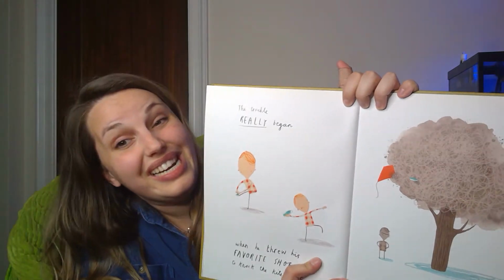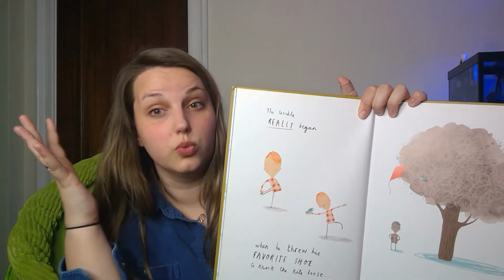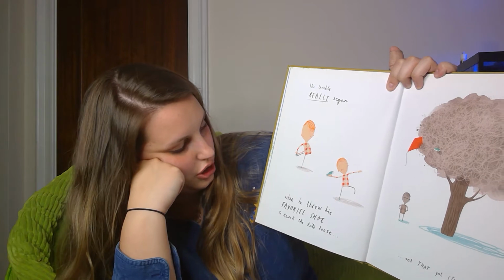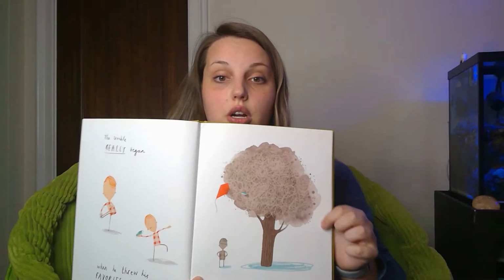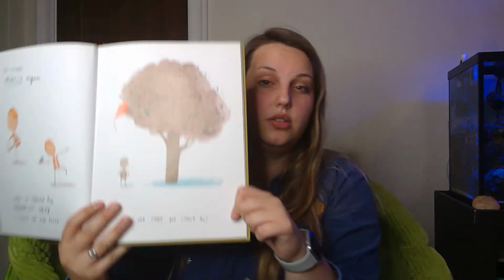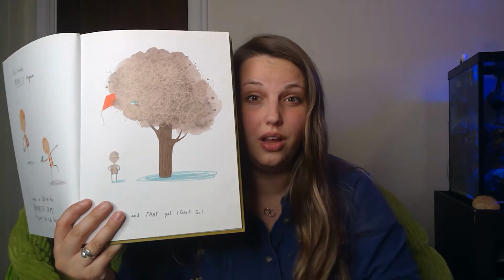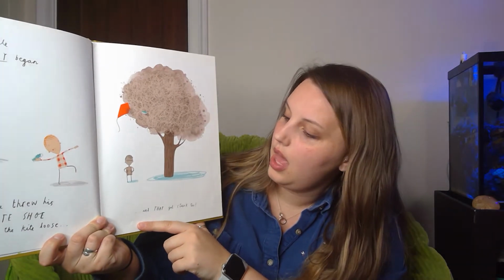The trouble really began, it's underlined and in capital letters, we know, really began, when he threw his favorite shoe to knock the kite loose. Looking at the picture, we don't even need the words. We can just look at the details in the picture. What do we think happened to the shoe? Right, it got stuck up in the tree with the kite. Let's see, is that what it says? And then it got stuck too. We didn't even need the text. We could just use the picture details.